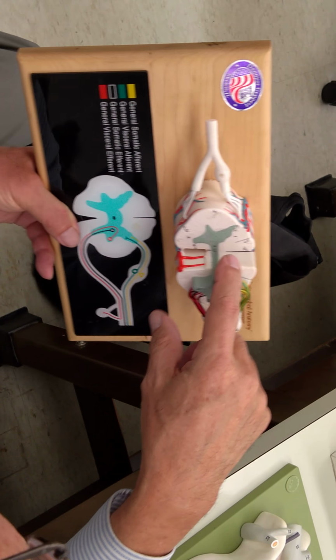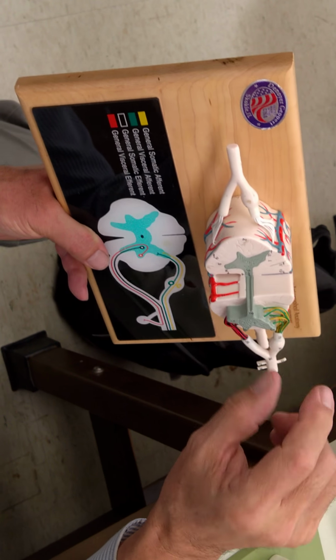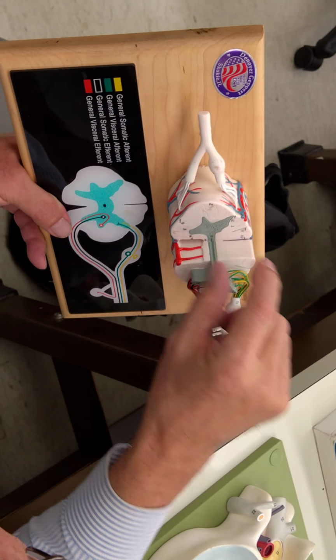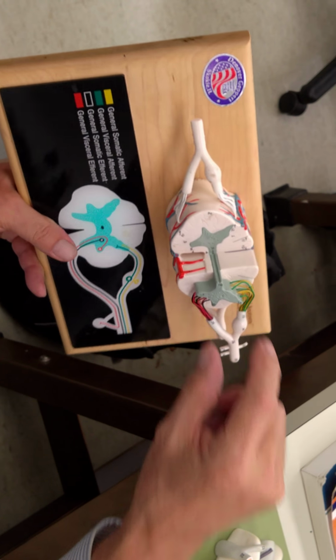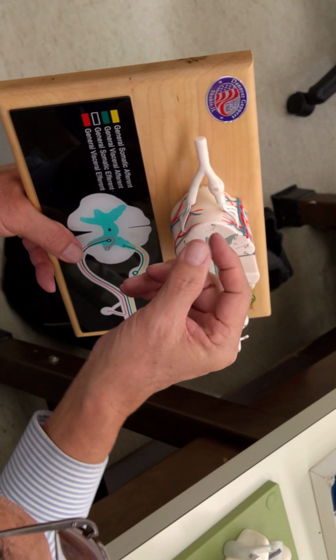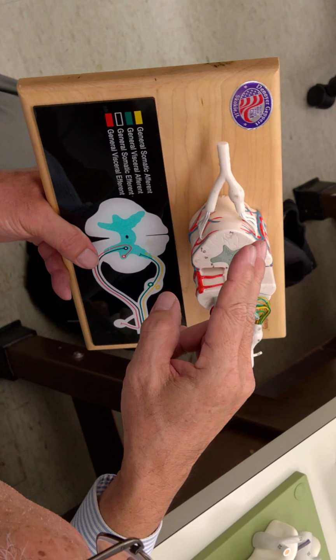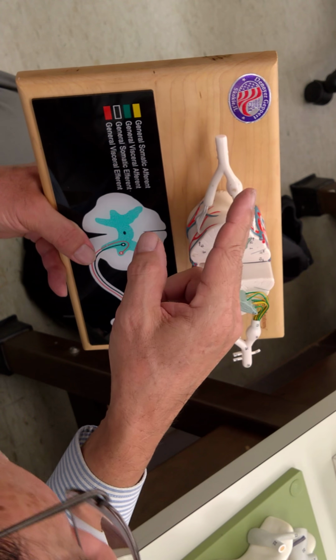So here you have a headless, half-human representation in the medial lemniscus standing on the pyramid. Okay. Now, as that medial lemniscus ascends up, it's going to rotate laterally such that the legs are going to end up in the lateral position.